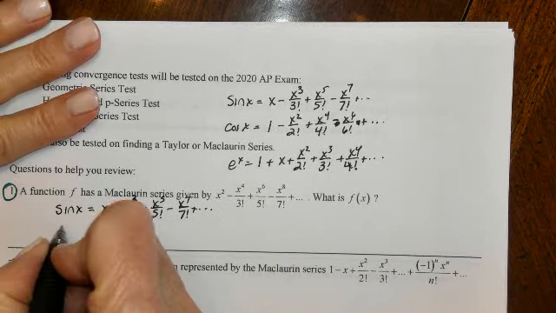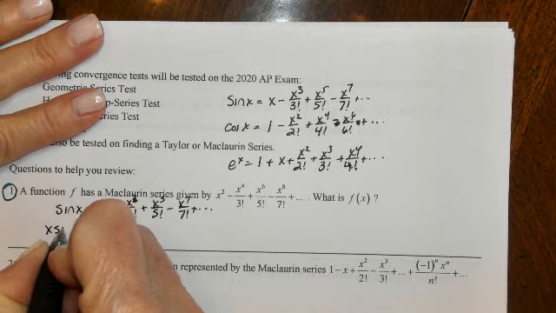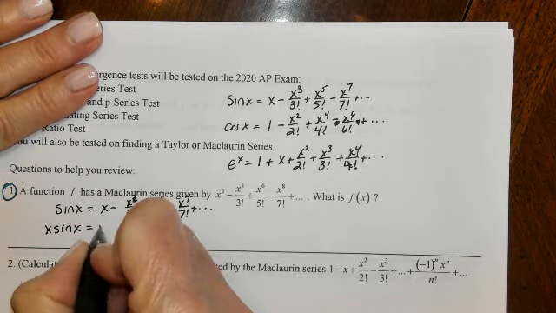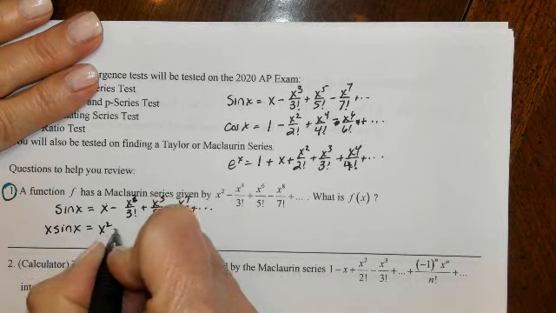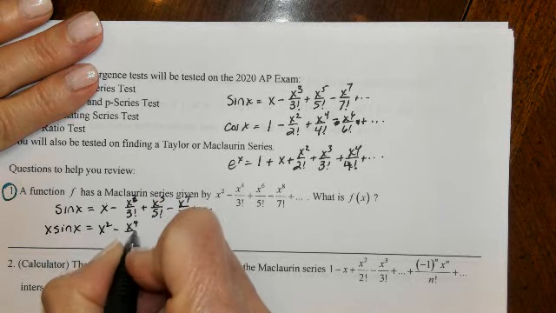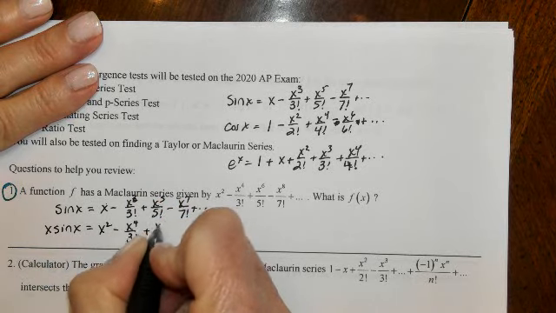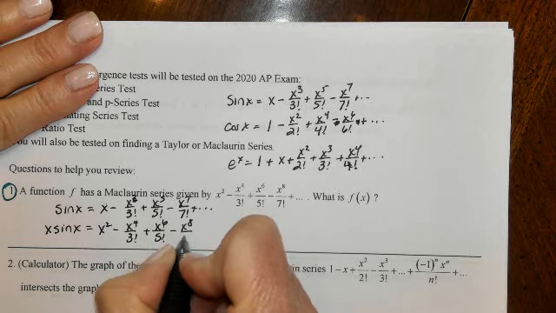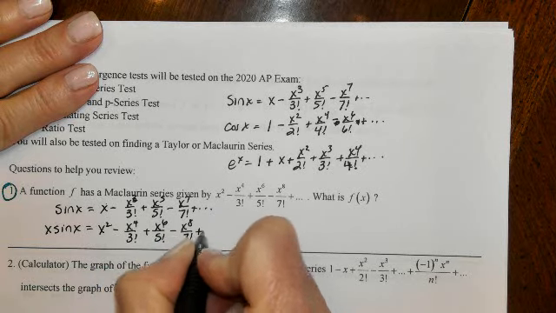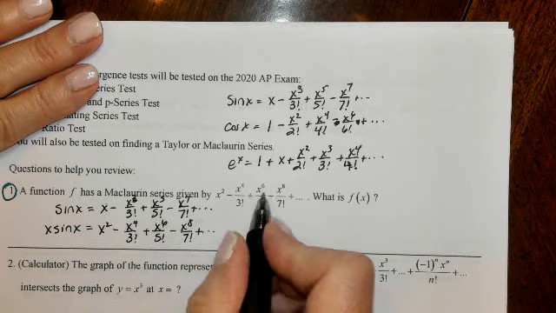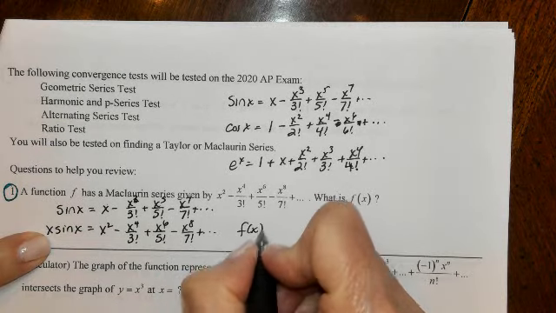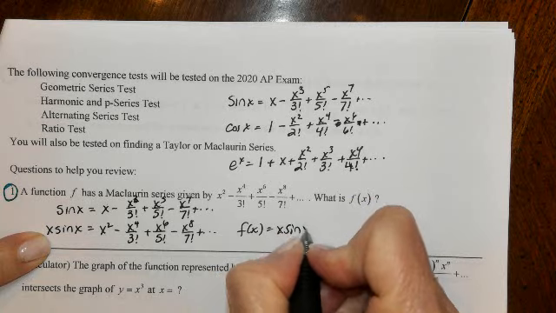I just need to multiply by an x, and to multiply by an x, I would just come down here and multiply both sides by x. And if I do, I'll have an x squared minus x to the 4th over 3 factorial plus x to the 6th over 5 factorial minus that x to the 8th over 7 factorial, and on and on. And now my series both match exactly, so f of x must be x sine x.